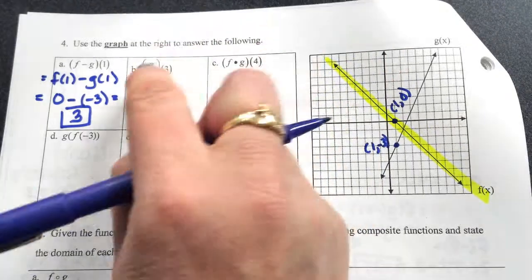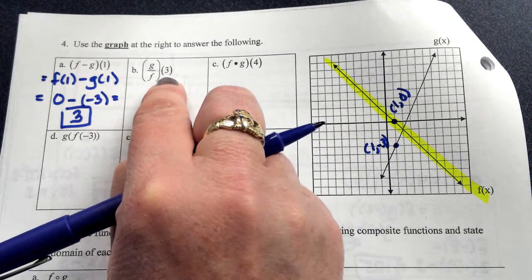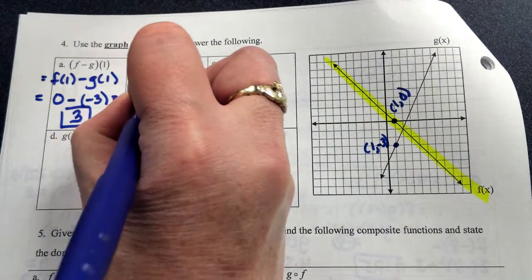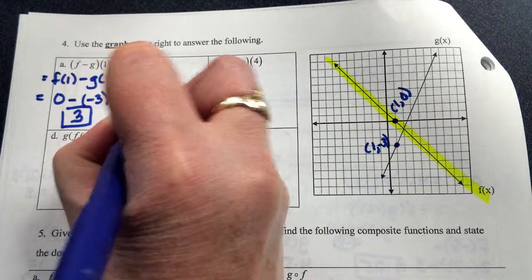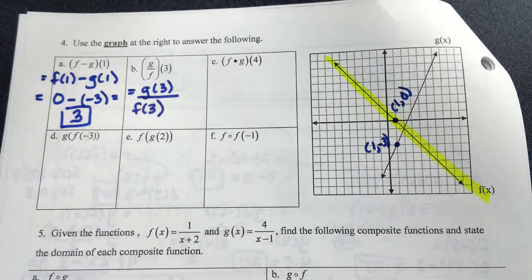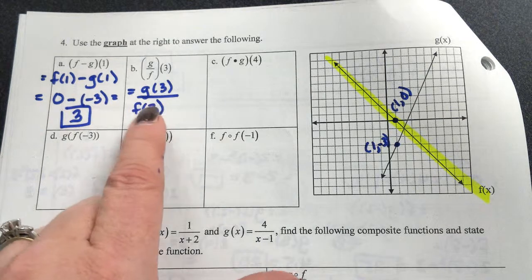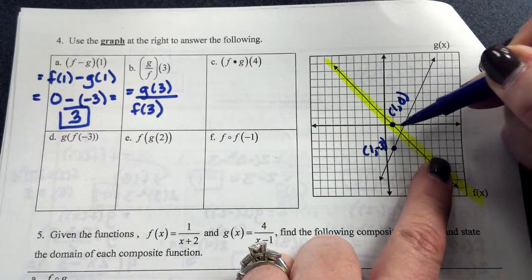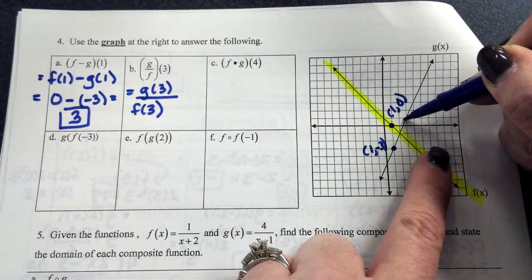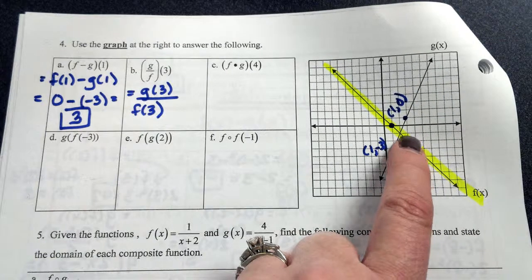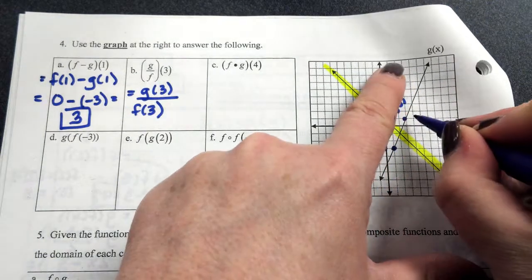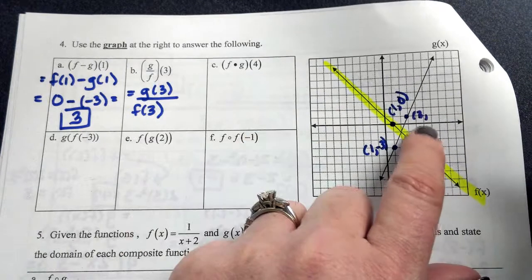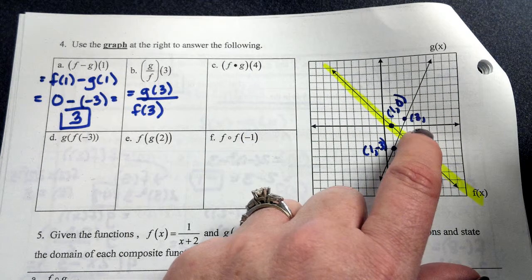Let's take a look at B. G divided by f of 3. This is a notation that they want you to find g of 3 and divide it by f of 3. Again, there's a lot of different ways they can write in function notation the actual operations. So again, the x value is 3, so I want to go to 3 on my x-axis, so 1, 2, 3. Go to line G, and I want to find the point on line G where x is equal to 3. So when x is equal to 3 on line G, what is the y value? The y value is 1.